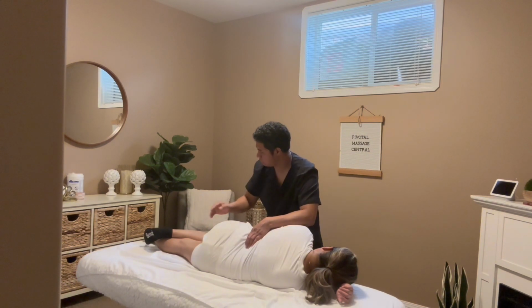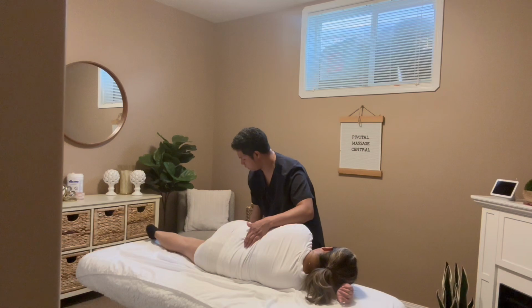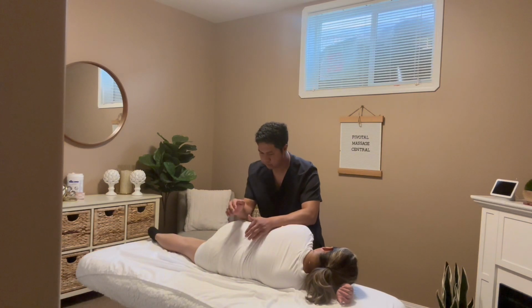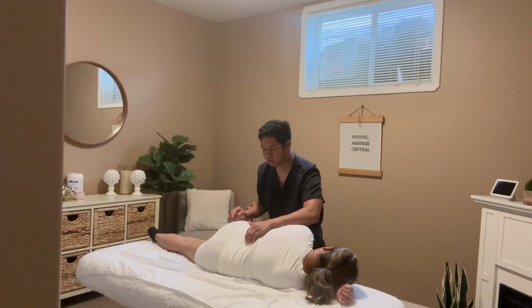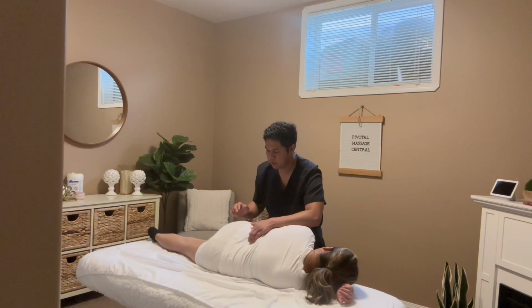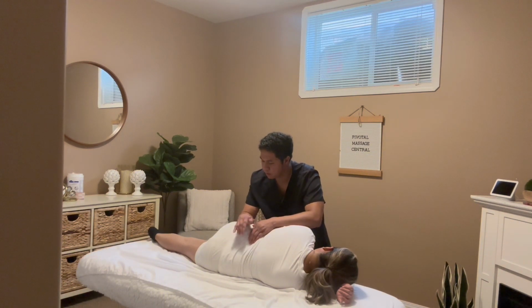Okay, there's another treatment. The legs are off the table, and same thing. My arm is pressing into the thoracolumbar fascia, and my forearm is on the greater trochanter, lateral.